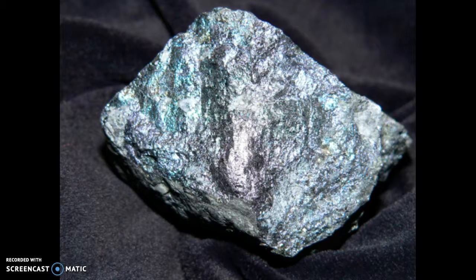Zinc is solid at room temperature. It's a bluish-white, lustrous metallic element and is relatively soft. Zinc is not abundant in nature. At room temperature, zinc is not malleable or ductile, but when heating it, it does become malleable and ductile.